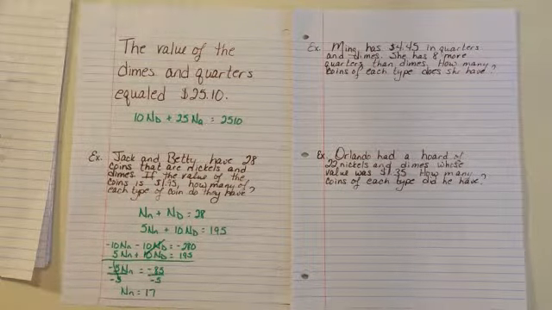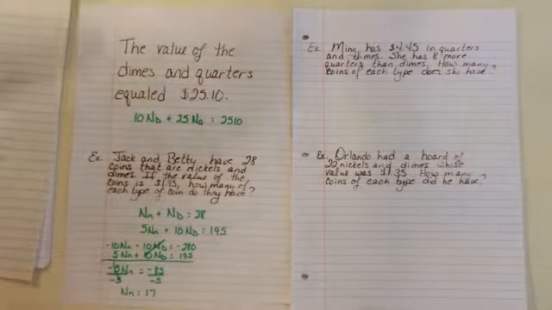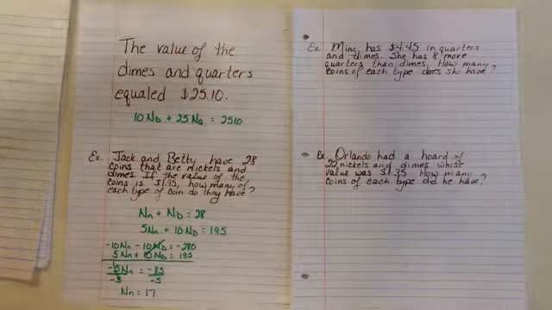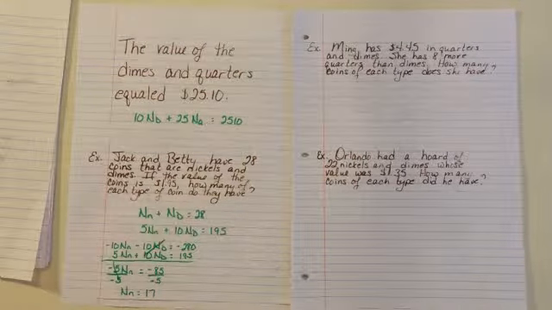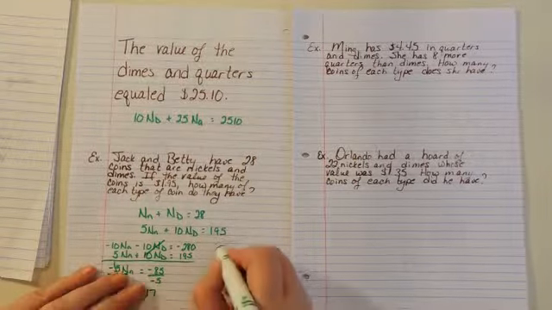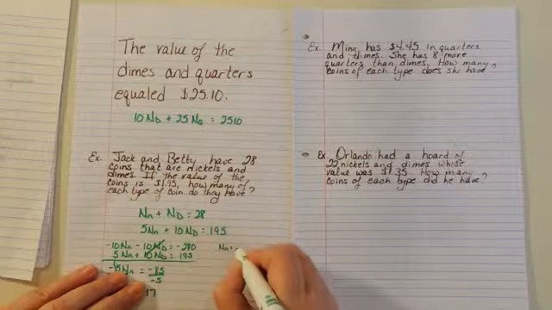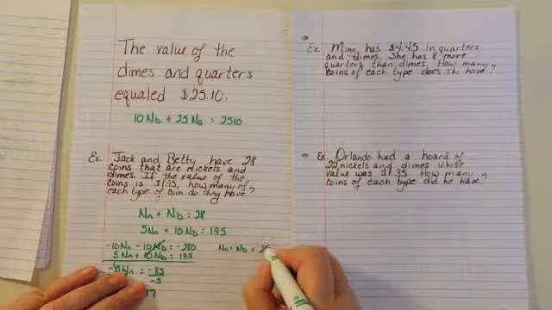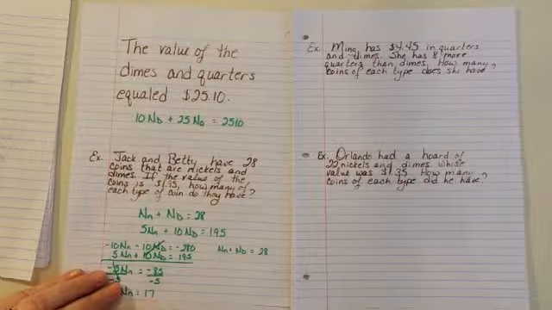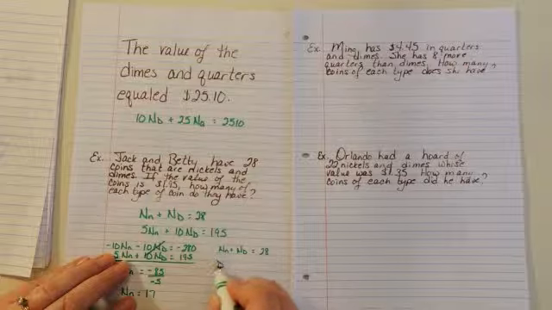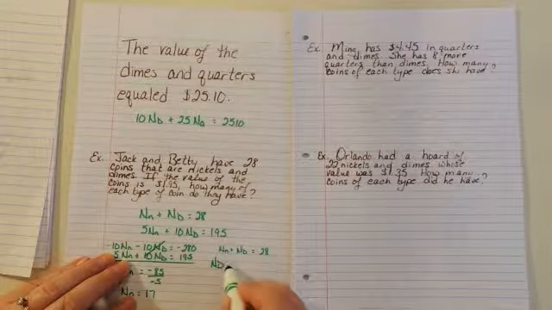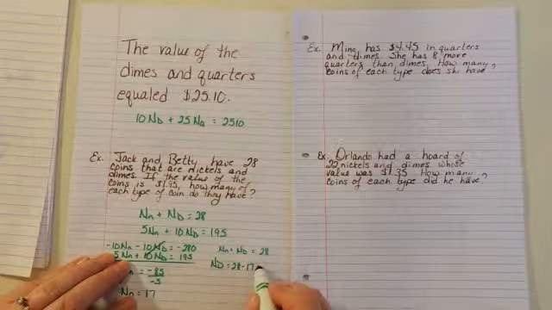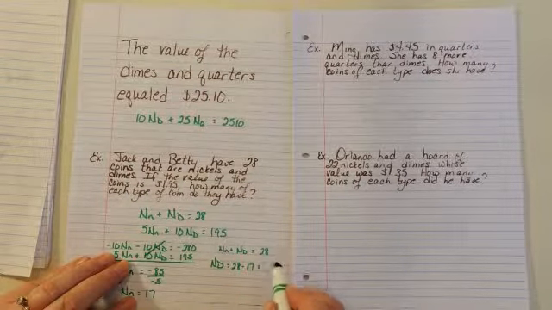Now that we know how many nickels there are, we can solve for the number of dimes. Okay, so if the number of nickels plus the number of dimes equals 28, and the number of nickels is 17, then the number of dimes is going to equal 28 minus 17, right? Which equals 11.